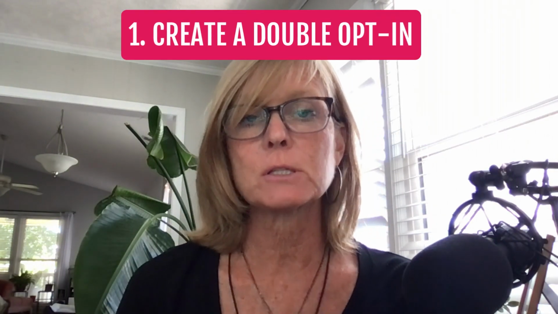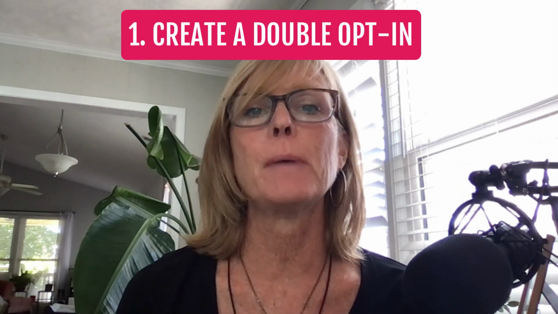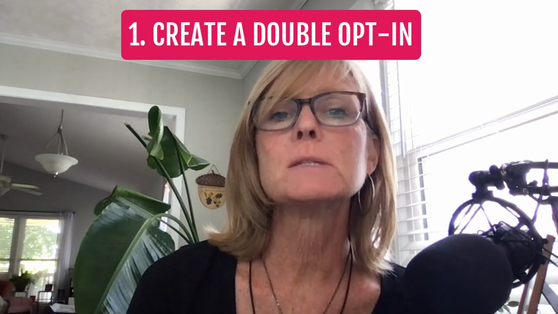The first thing that you can do is to have a double opt-in. I'm just going to start off by saying that I don't personally do this. I used to in the past. But basically what this means is when somebody opts in to get your freebie or whatever it is that you're giving away on the other side of your opt-in form, in order for them to be taken anywhere, they need to first go to their email inbox and confirm that they're a legit real person.